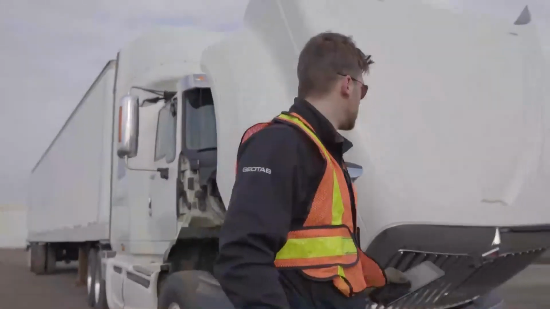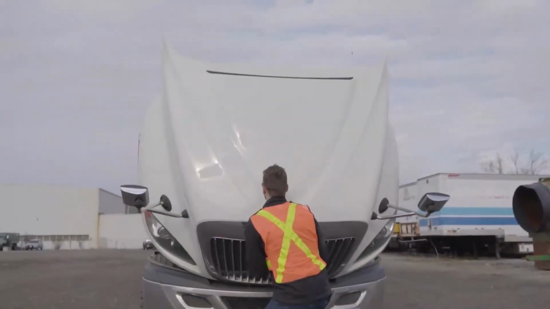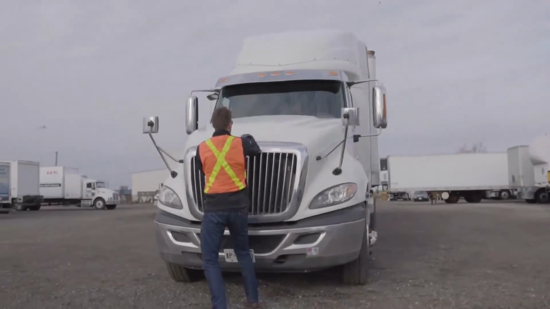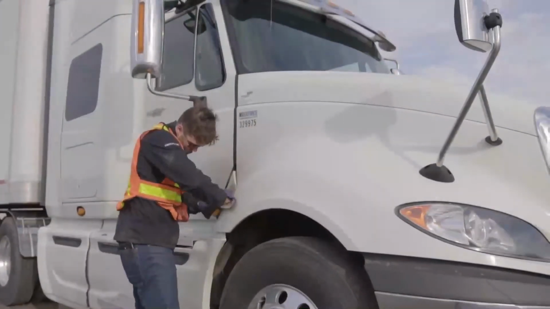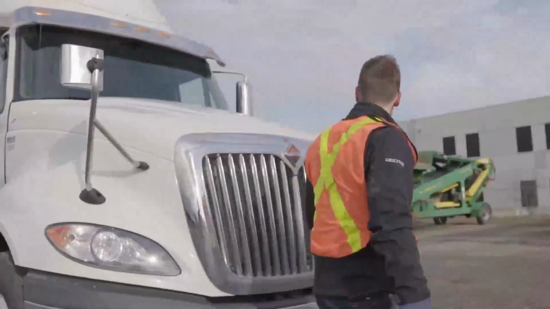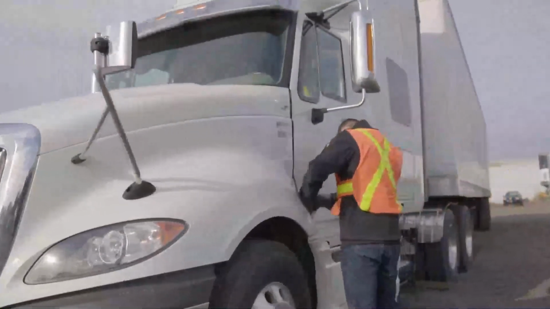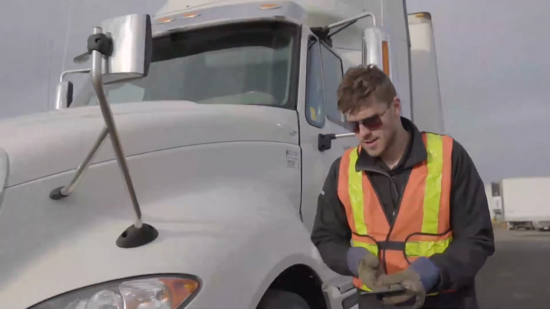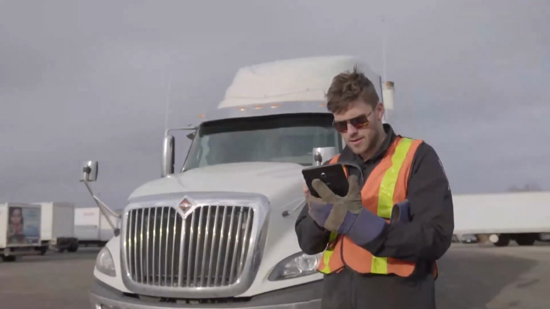Once you have repeated the entire inspection process on the passenger side of the trailer and truck, replace the hood back to its original position and lock it securely into place. Now use Geotab Drive to record your observations and notes of your DVIR.